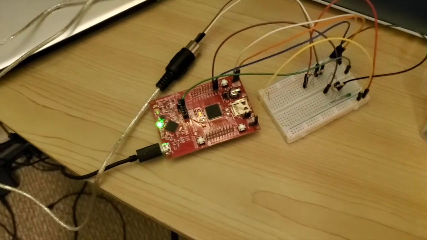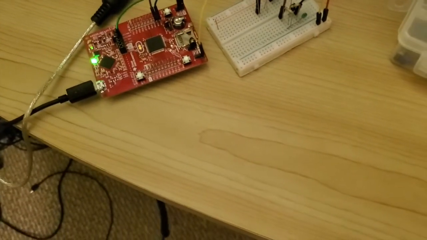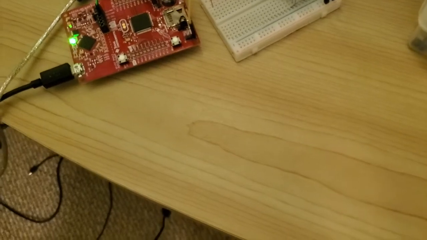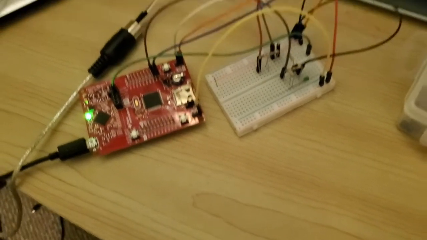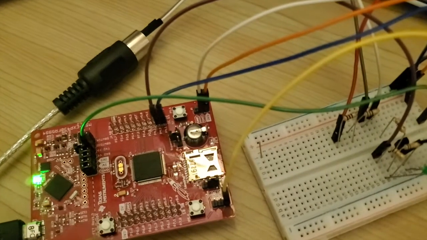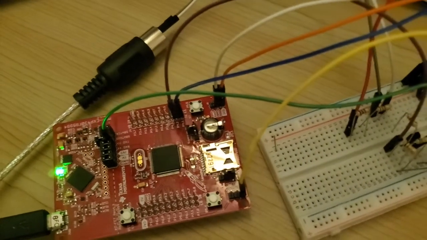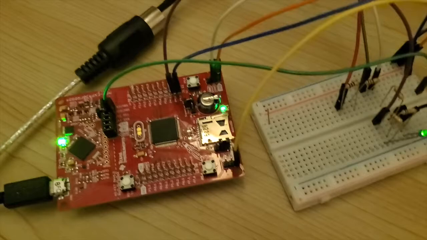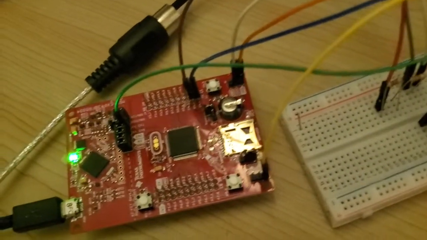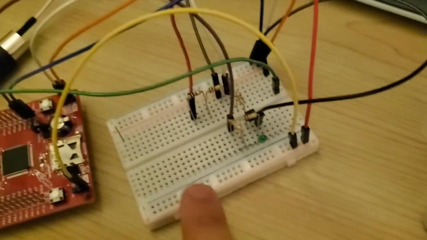This is a test of the MIDI output circuitry. This is a prototype for the MIDI output circuitry. So here is the MSP430FR5994 development board, and some of those pins are connected here.